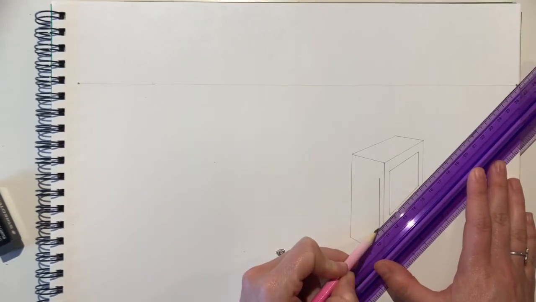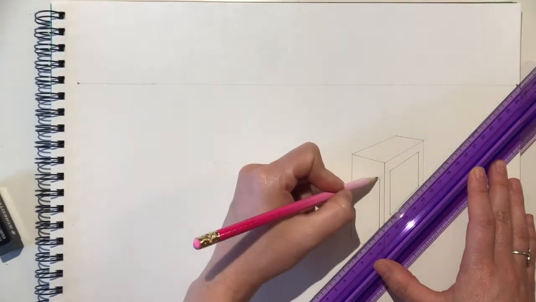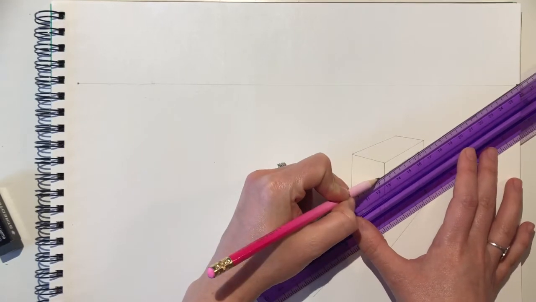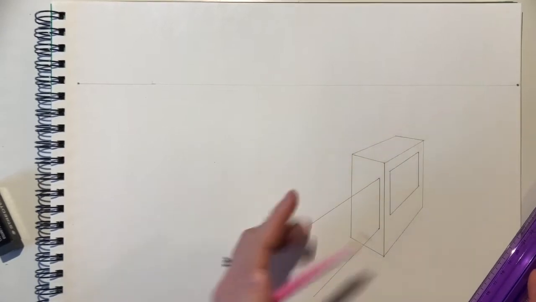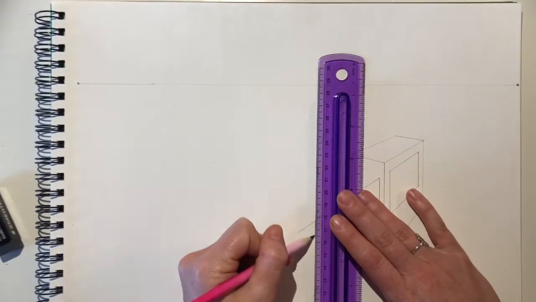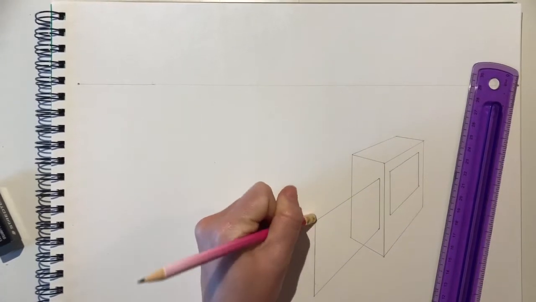So this bottom corner, I'm going to extend it forward from my right vanishing point, and this top, I'm going to extend it forward, and then I can extend that however far forward I want, and then I'm going to trim it off with a vertical to end that plane, and then erase anything extra.